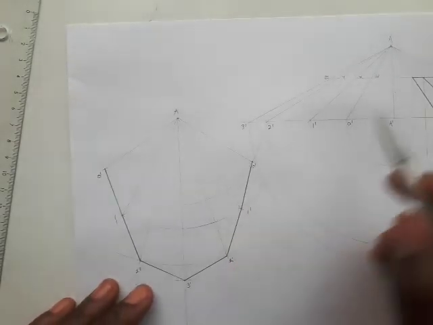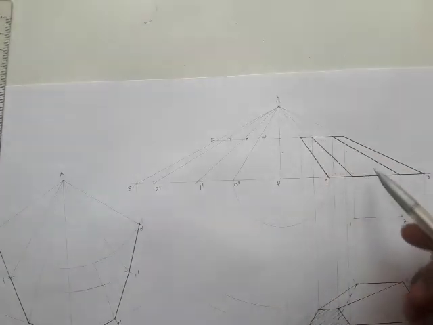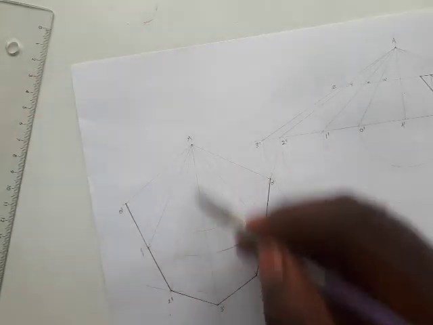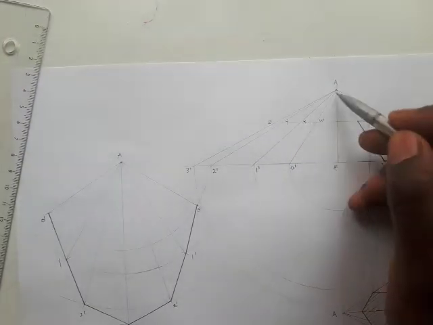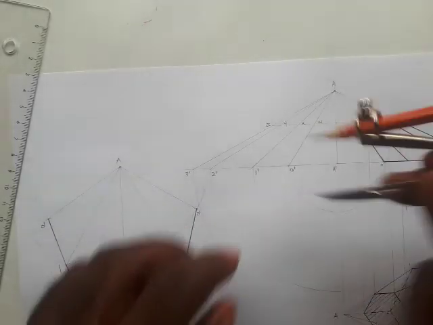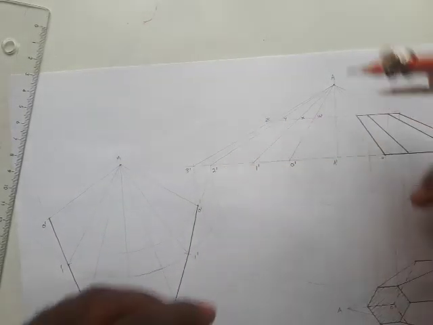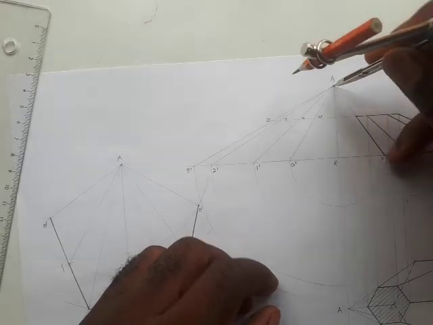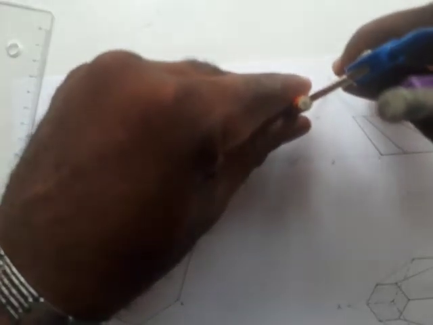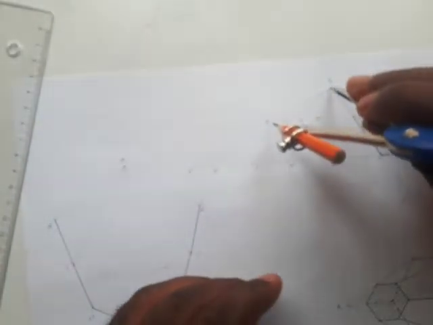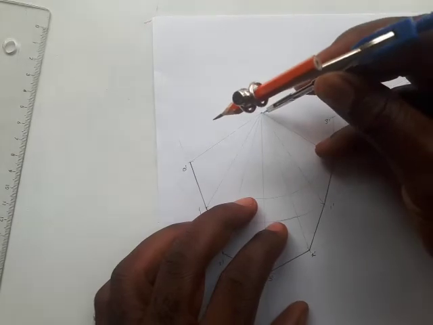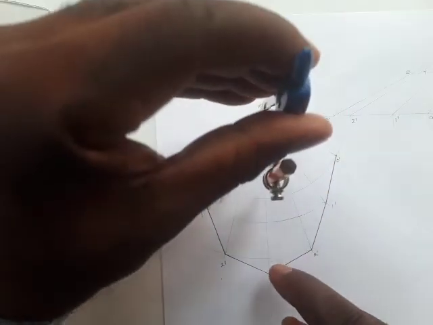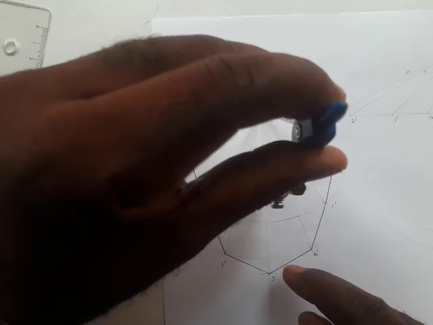Now remember, if it were not to be truncated, this hexagonal base pyramid would have just connected these ones with thick lines and that's it. But because it was truncated, we have to look for these corresponding points you are seeing here, W, X, Y, and Z. So you do the same thing you did for 3 prime, 2 prime, 1 prime, and 0 prime. You needle on A, you stretch to Z. All right, needle on A, stretch to Z. Then come over here, you needle on A here, you cut this middle line here, and that gives you your Z.